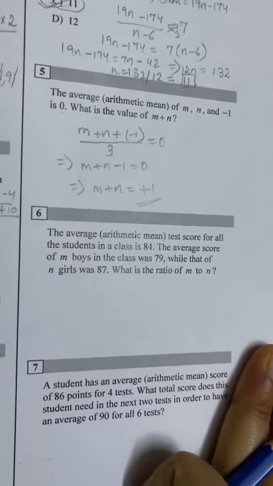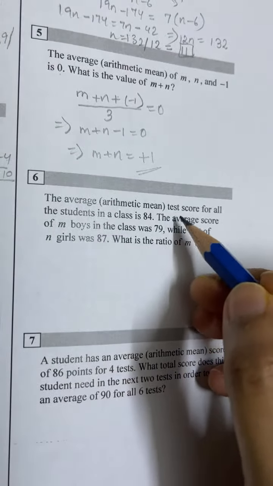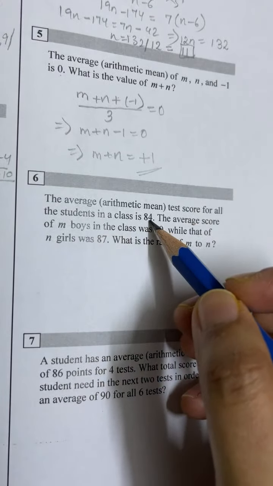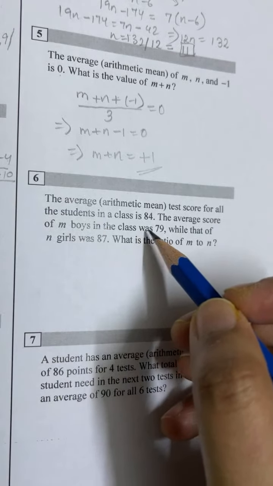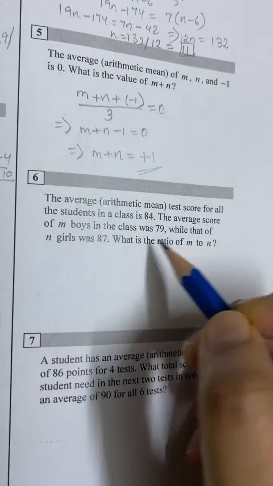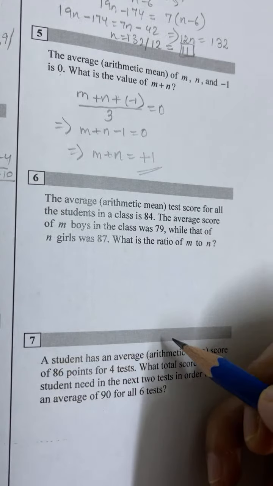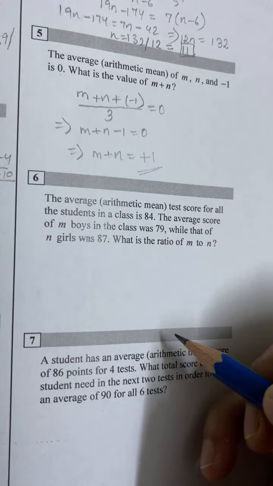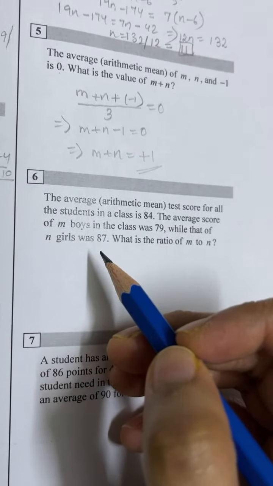Question number 6. The average or arithmetic mean of test scores for all the students in a class is 84. The average score of M boys in the class was 79, while that of N girls was 87. What is the ratio of M to N? So let us solve for this. You can pause the video and try it yourself, and then you can look out for the answers.